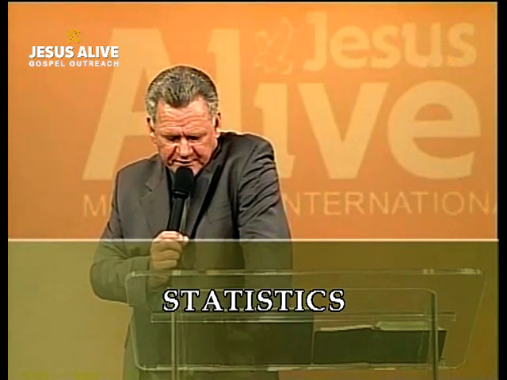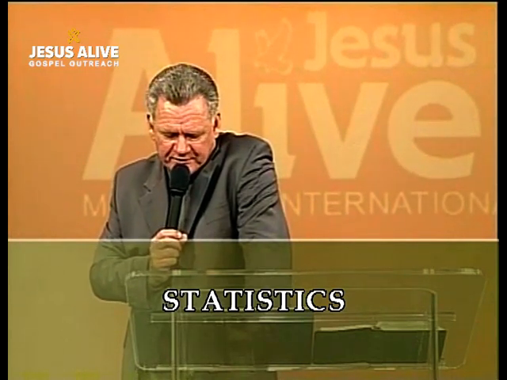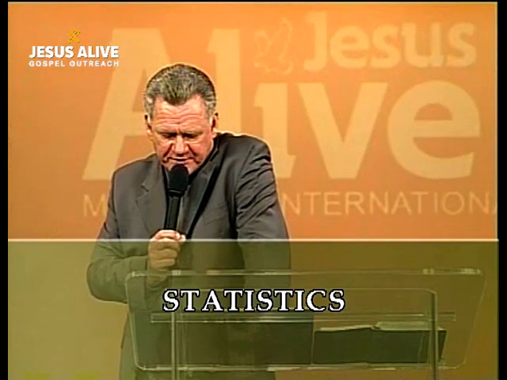Statistics. Statistics of each cell district, zone and subzone, and overall church growth should be recorded. This will help in managing the church by identifying the trends and helping in the decision-making process.